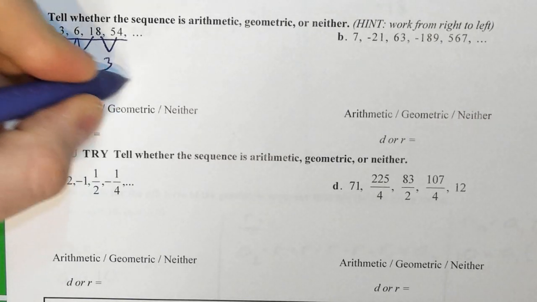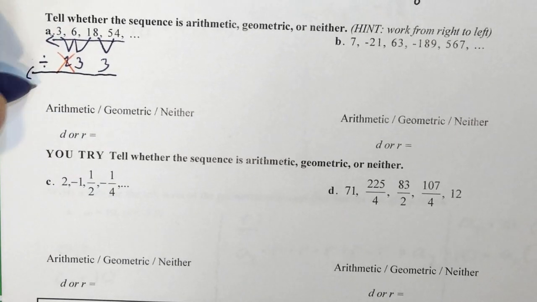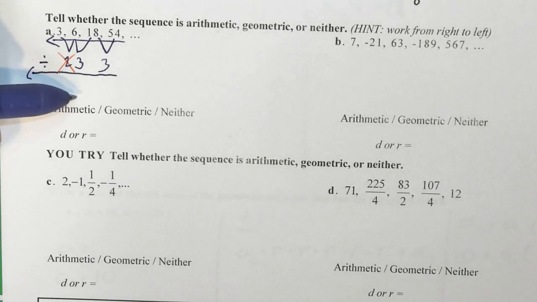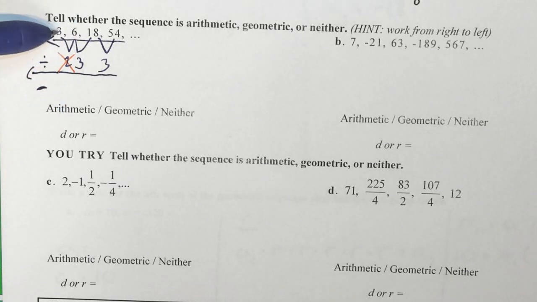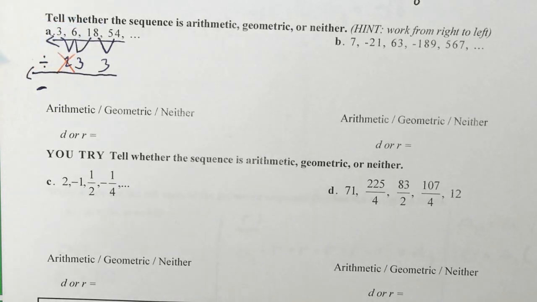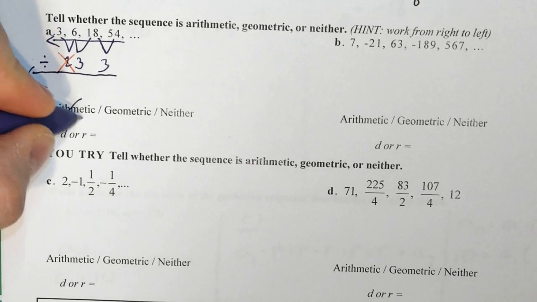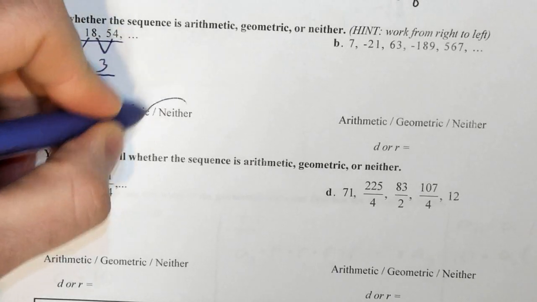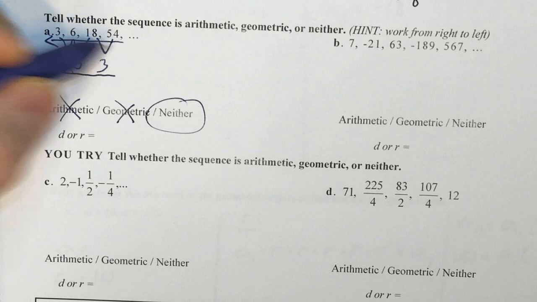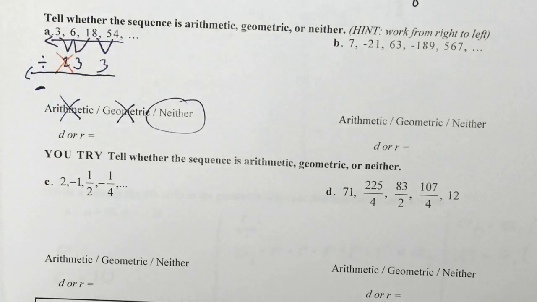Now you can do the same kind of idea a second time, but this time with subtraction. If you do it with subtraction, it should be arithmetic. Right off the bat, I can tell that subtraction is not going to work, because 6 take away 3 is 3, but 54 take away 18 is not 3. So that means it is not arithmetic and it is not geometric, which means this one unfortunately is neither. It is important to be thorough when you use this technique and check all the numbers, not just the first two over here or the first two over here.